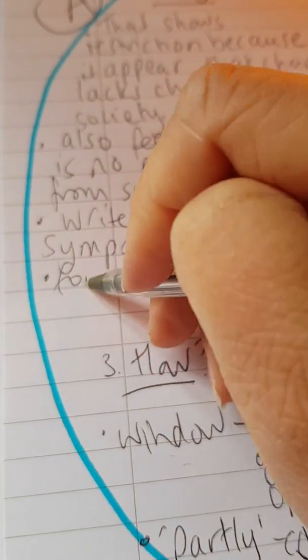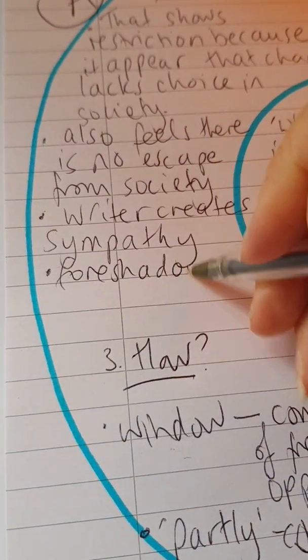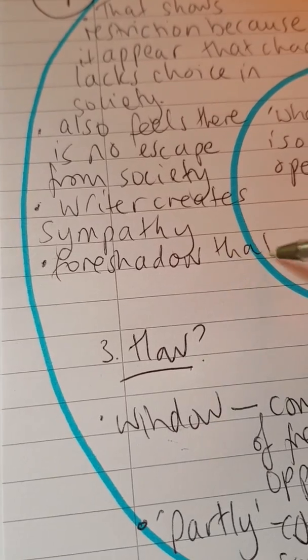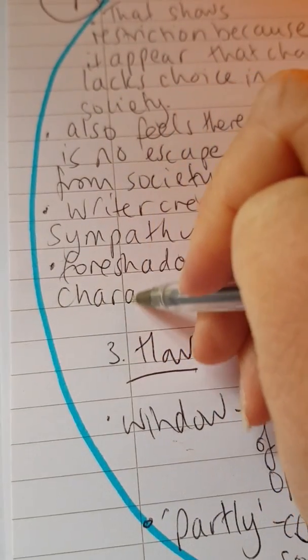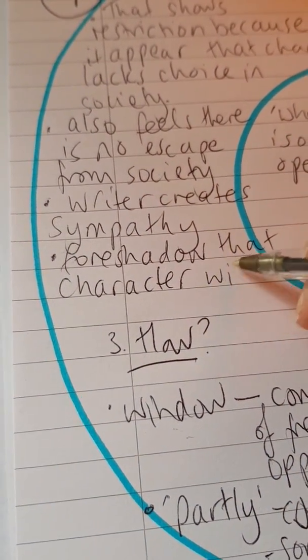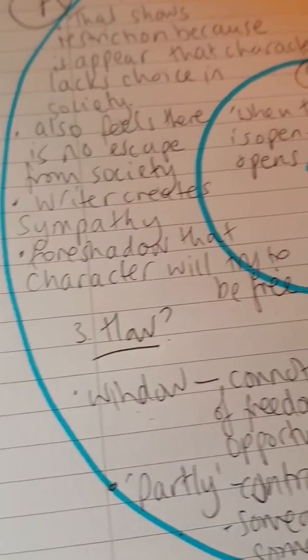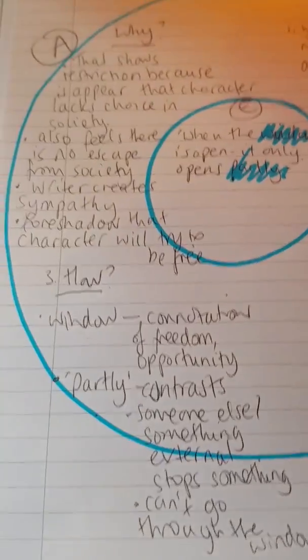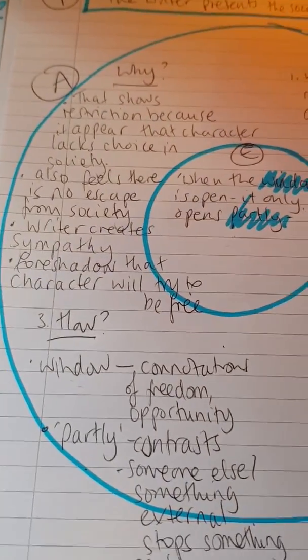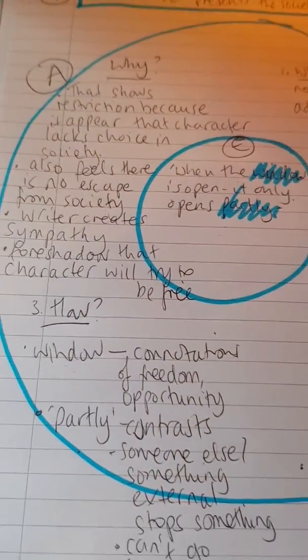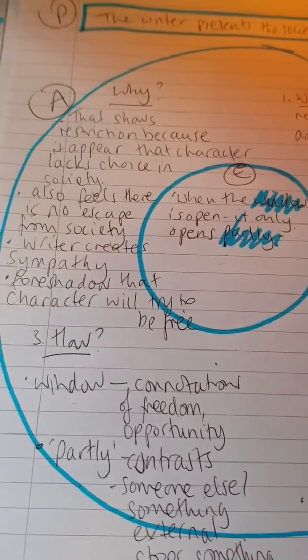And maybe it could foreshadow that character will try and take that freedom back. Maybe that restriction's important because I understand they can't escape, but now I'm starting to question whether they're going to try.